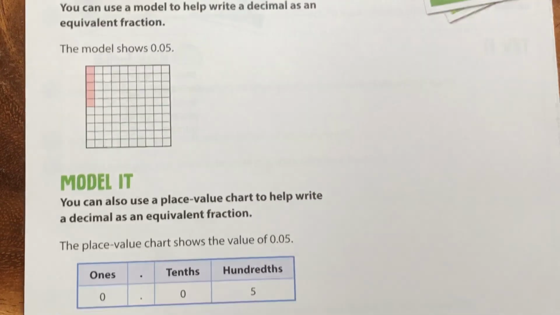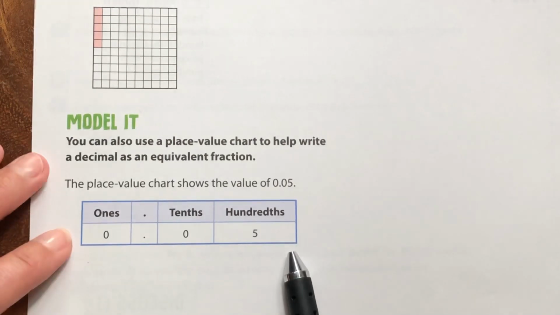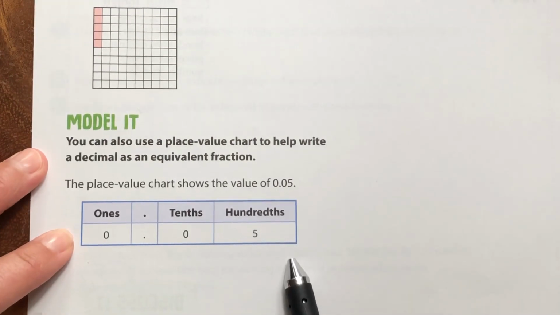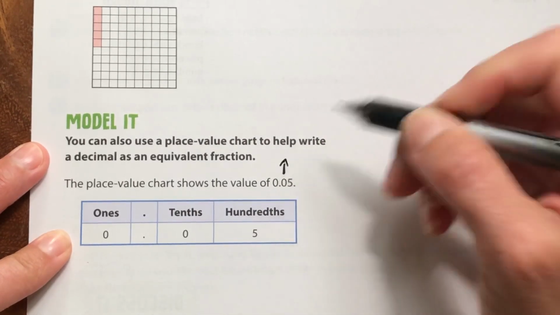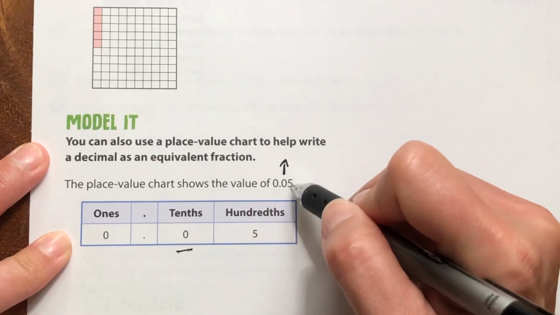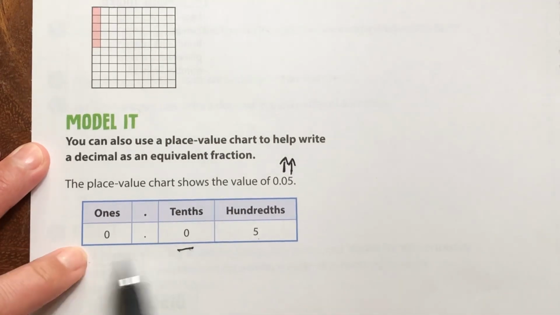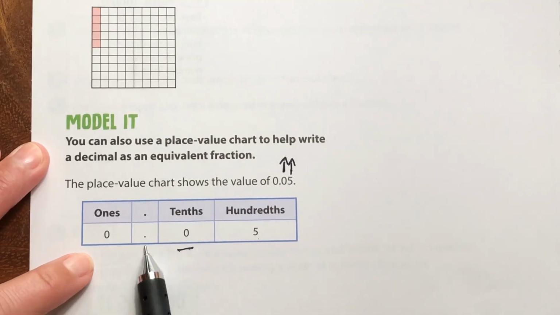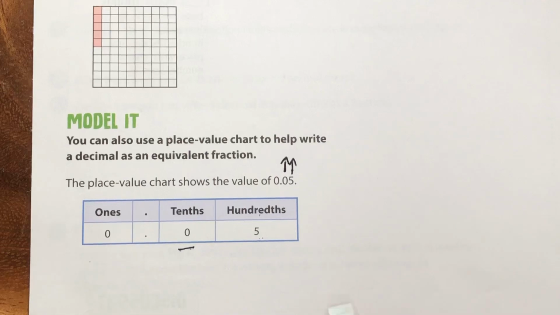And then our second model it shows you the place value chart, which I feel is probably one of the easiest ones to draw ourselves. And remember, we have a 0 in the tenths column, which is put right down here. And then we have a 5 in the hundredths column, which is put in the hundredths place right here. So the way we would say this number, we would say 0 and 5 hundredths. So this is how we write it as a decimal. Now we're figuring out how to convert this to a fraction.